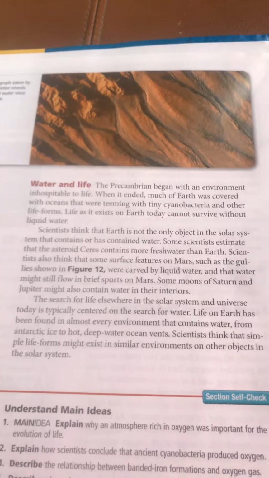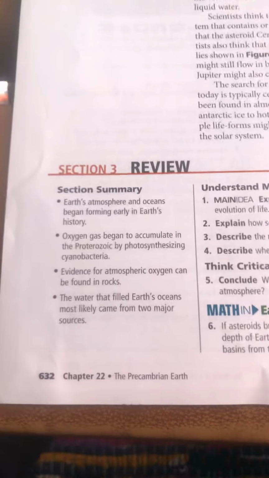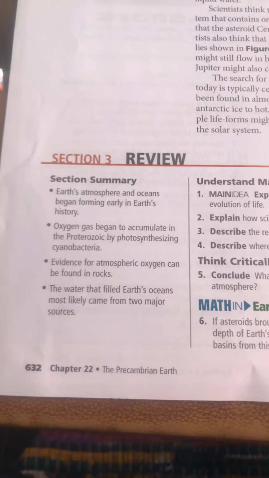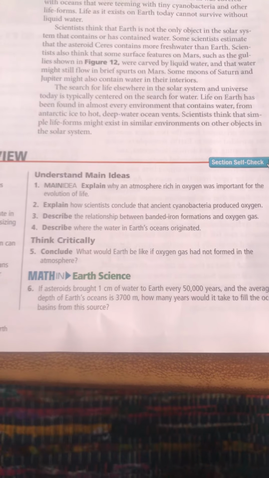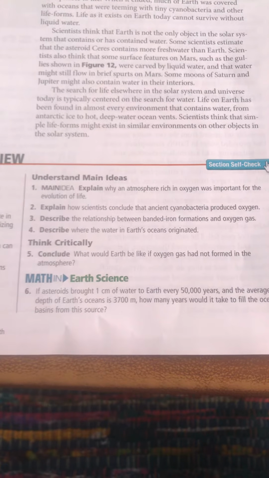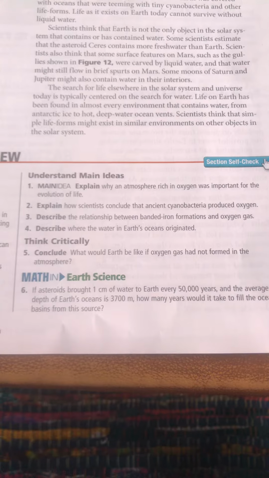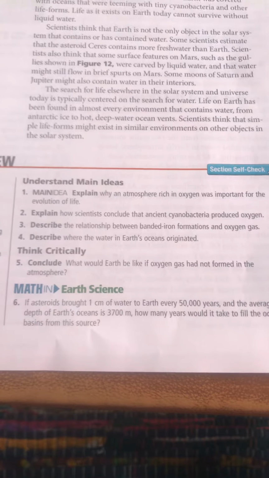And then here is the area that you're going to get points on, which is section 3 review. And there are these questions. Understanding main ideas is what you are going to need to be able to put together. One of the main ideas: explain why an atmosphere rich in oxygen was important for the evolution of life. Okay, and so answer those questions.